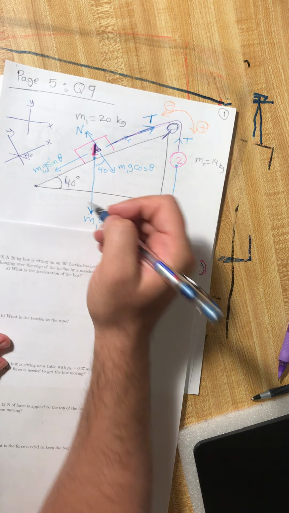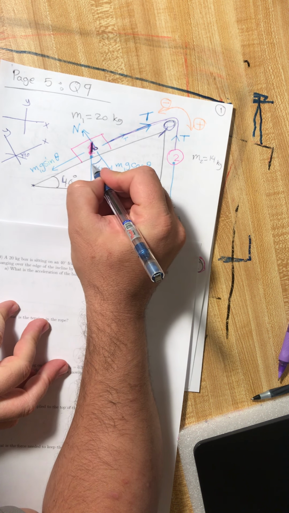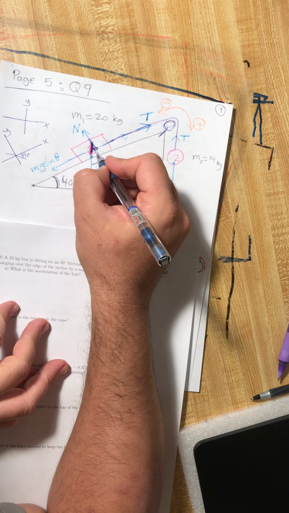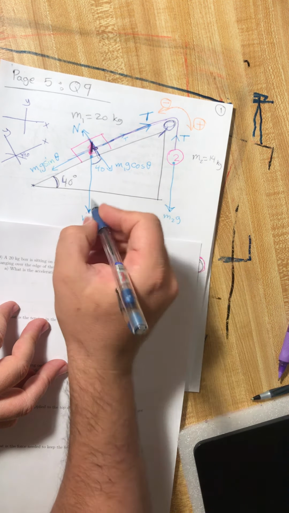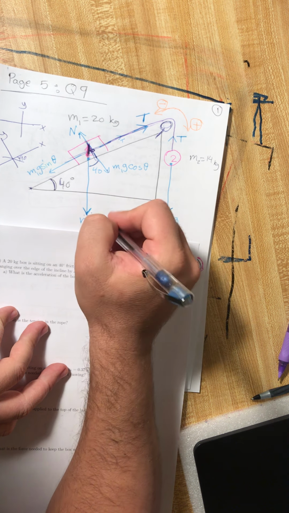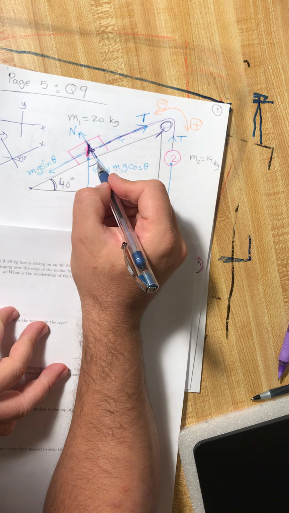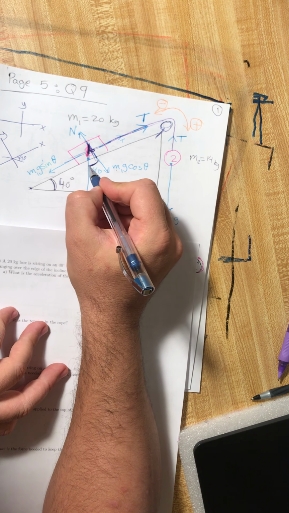Okay, in this case this angle is the same as this one. This is our secondary XY plane. We have a component on the negative Y axis for the weight, which is M1G cosine theta, because it is next to the angle.